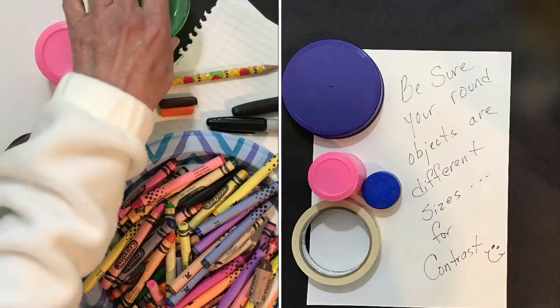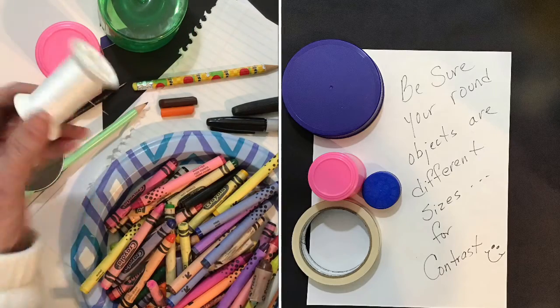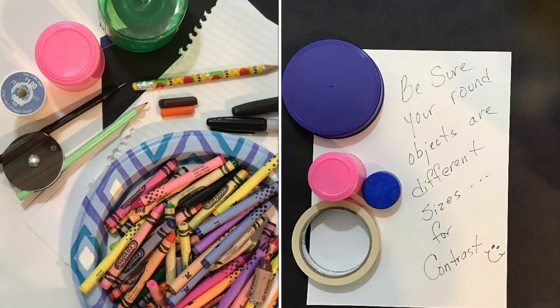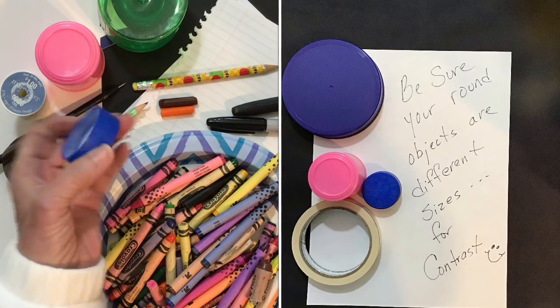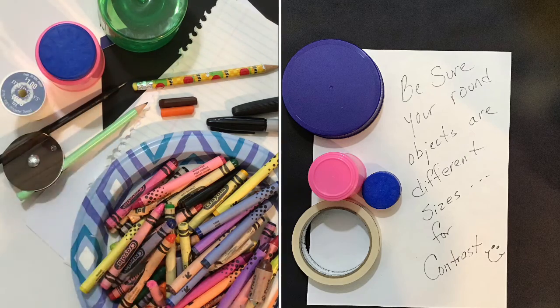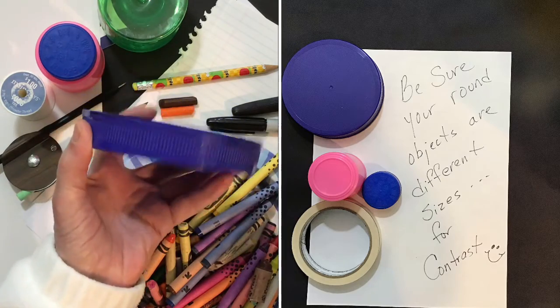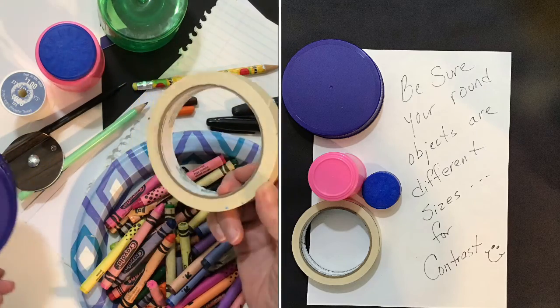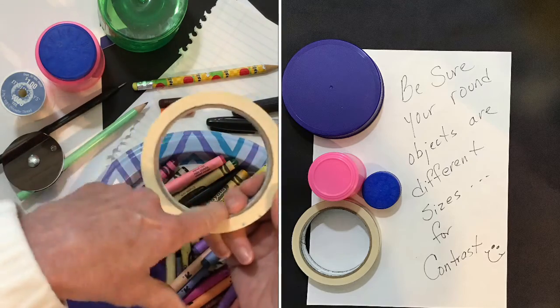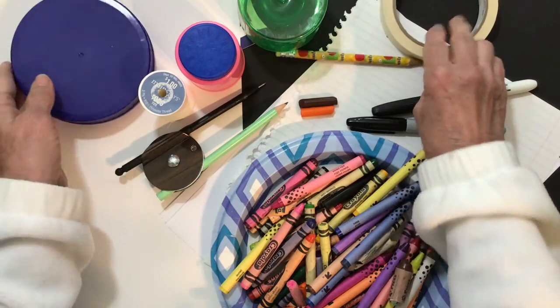This is just an old laundry cap, a spool of thread. This is the top from a laundry thing, I think. This is the top to, I think, my husband's coffee. I'm not sure. This is just a roll of tape. So anything that you can trace around to make a circle would be fine.